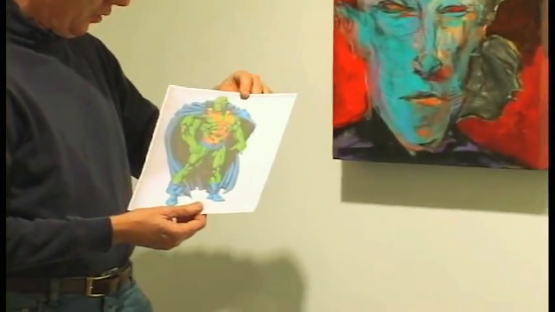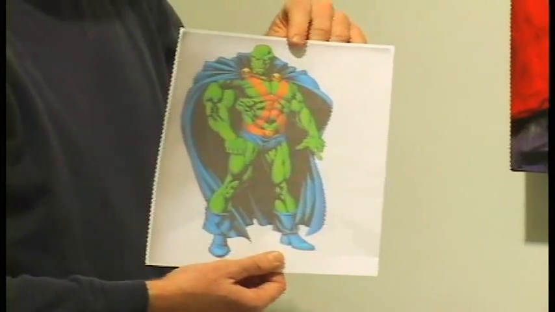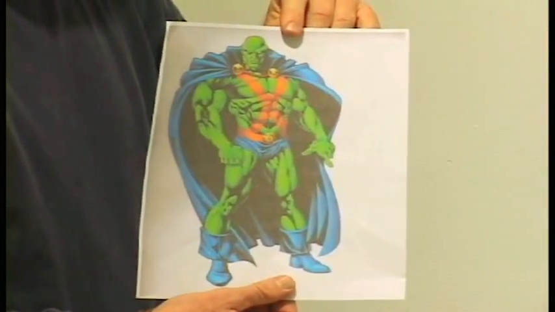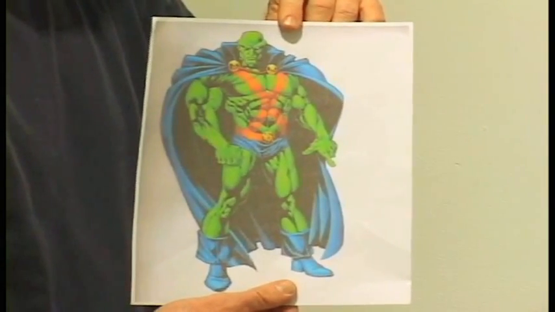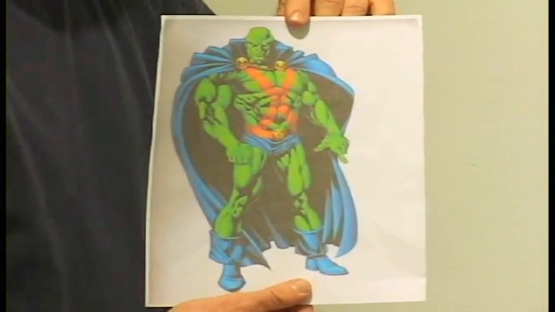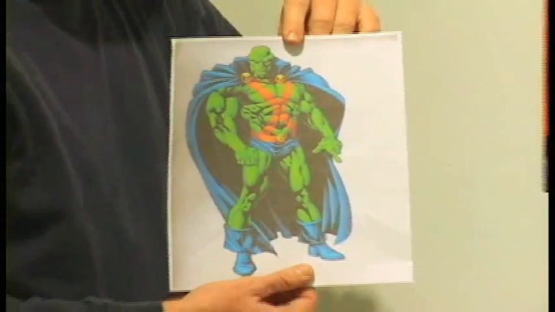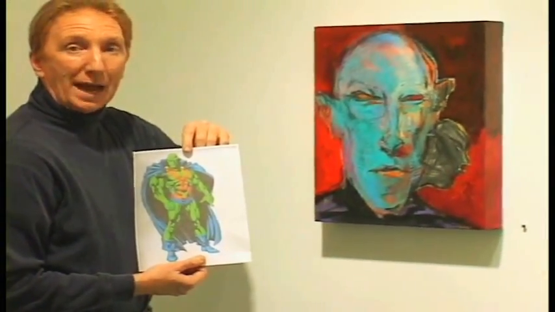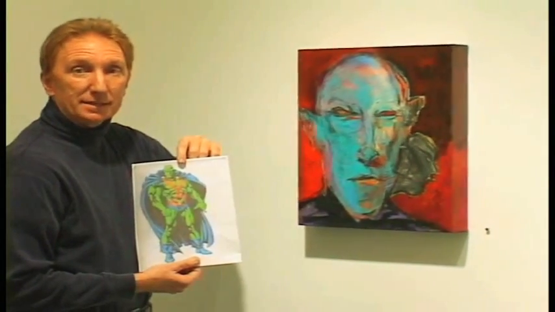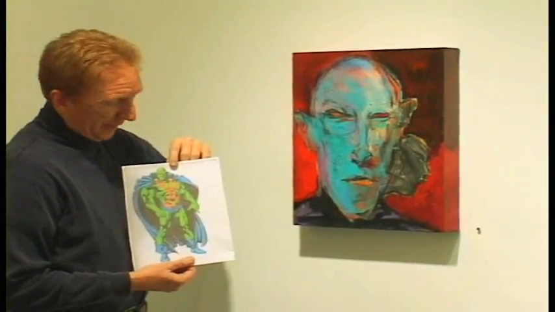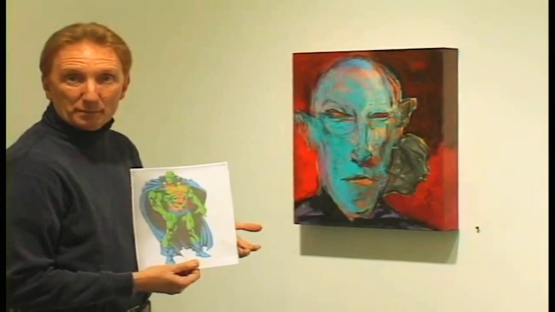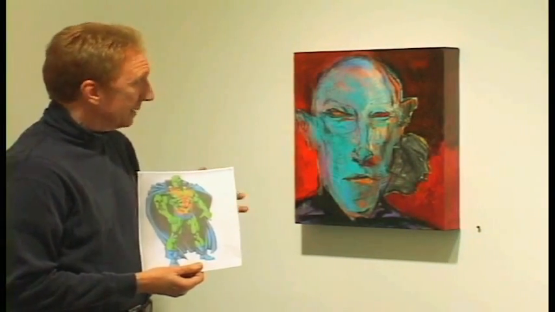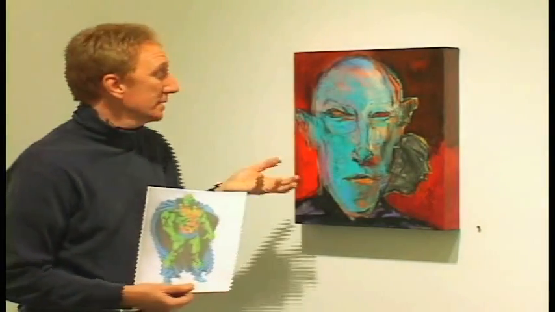This is a character called Martian Manhunter, and he was a marginal character. In other words, he was not a headline character, a main character. He has become a headline character in the late 90s, early 2000s, but when I collected comic books in the 60s, he was little known. But I do remember him, and I think subliminally, in my subconscious, the Martian Manhunter, the green skin, the bald head, has found its way into these paintings.